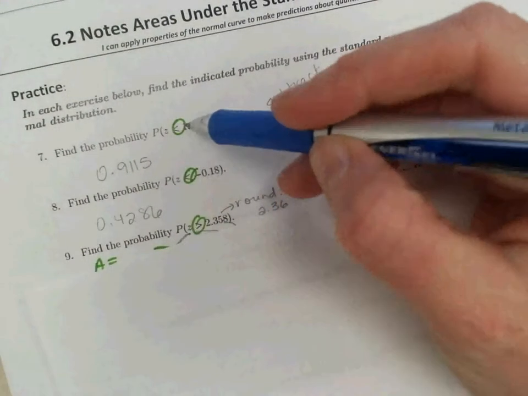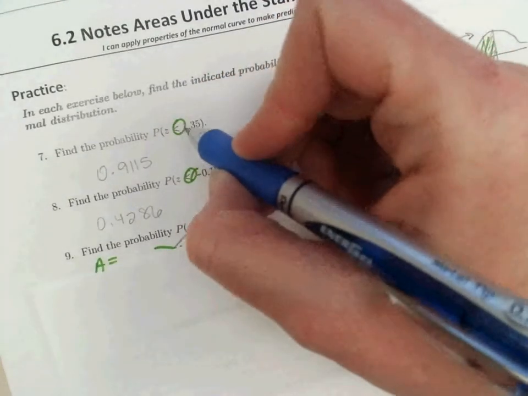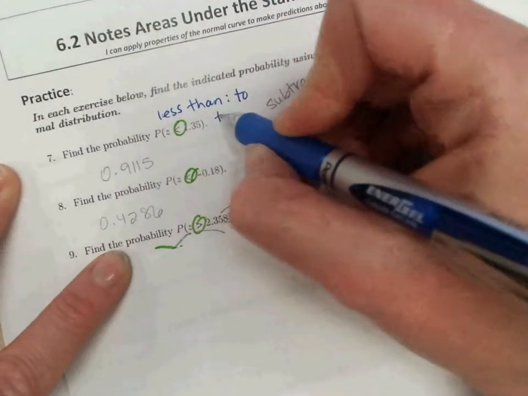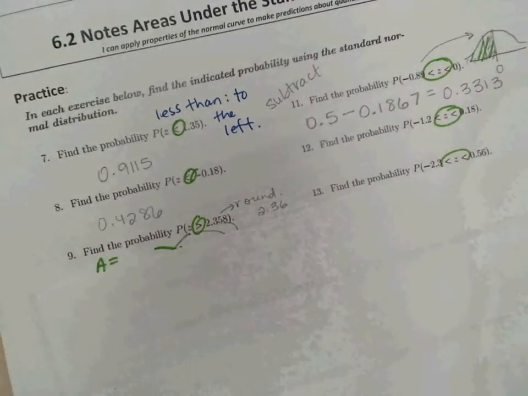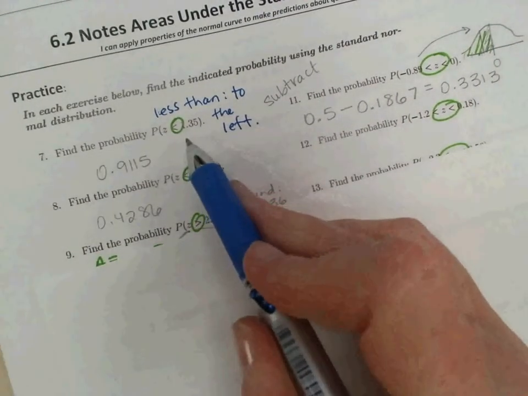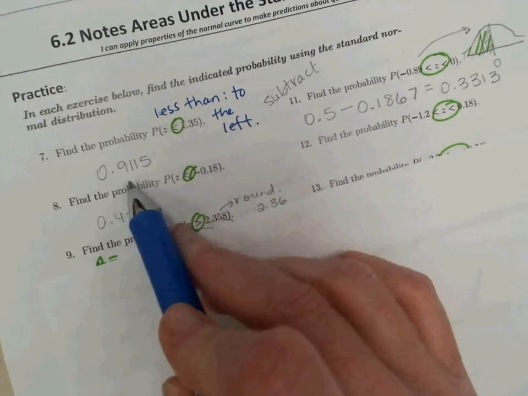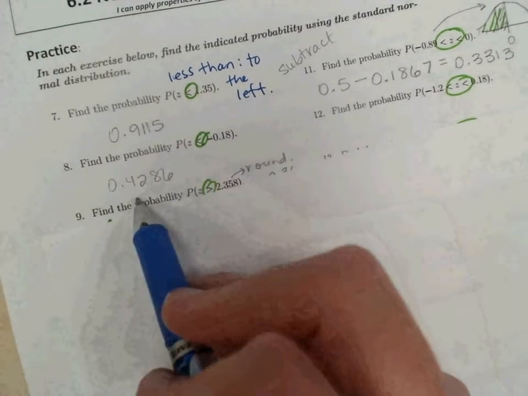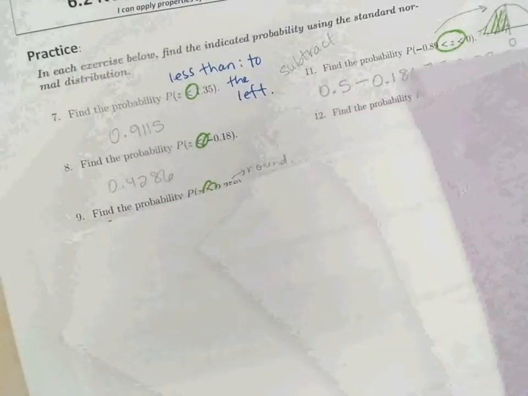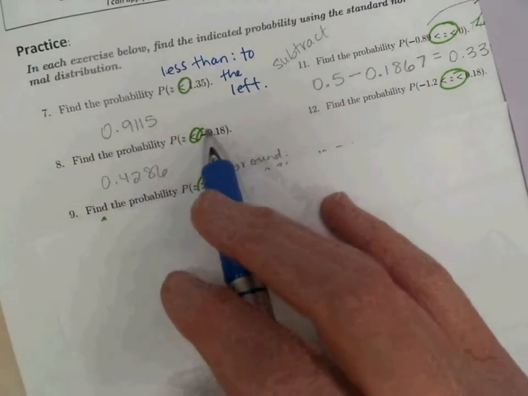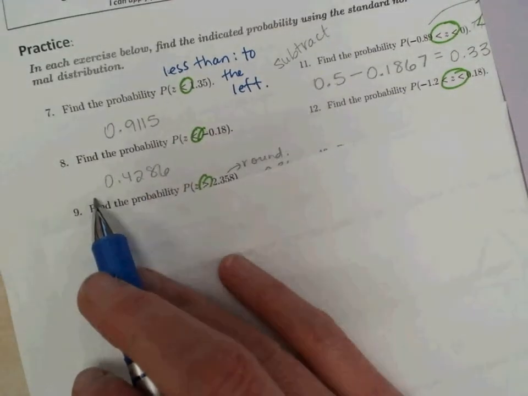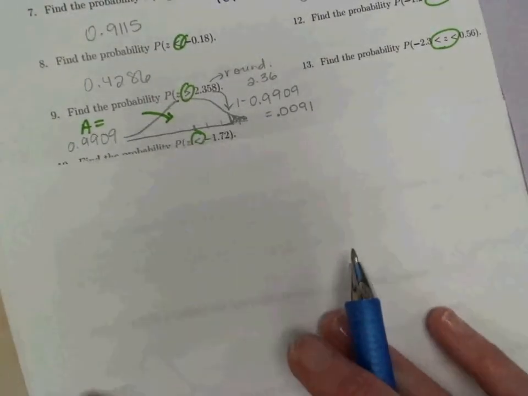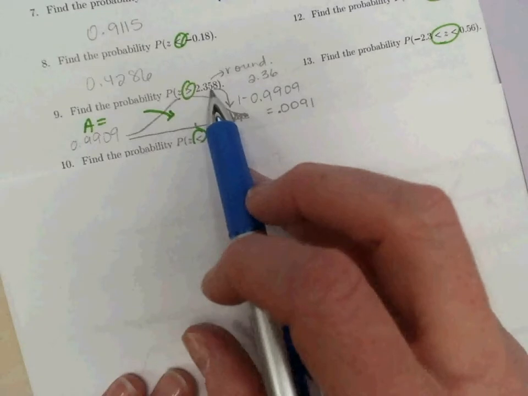Welcome back. Here is question number 7. I've circled the symbol here. Less than, remember this is less than, that would indicate to the left. So we're looking at the table and we're simply looking up 1.35 and you'll see 0.915. Same thing here, less than. This will be on the negative side, right? But 0.4286. Notice all of the ones that are negative should be less than 0.5. And all of the ones that are positive z-scores should be greater than 0.5. That's kind of a good little trick to make sure.